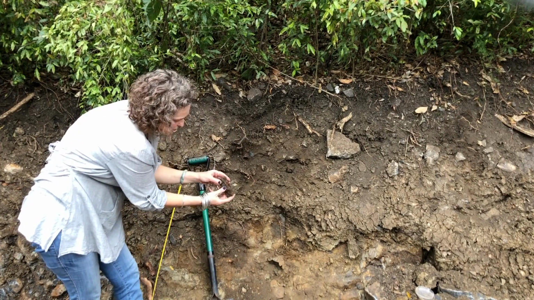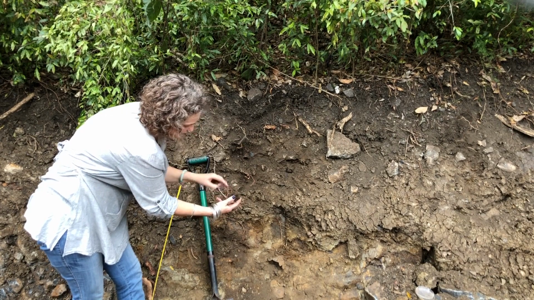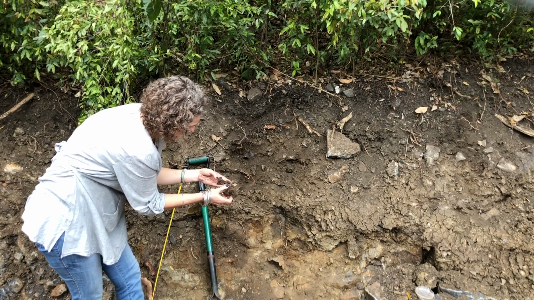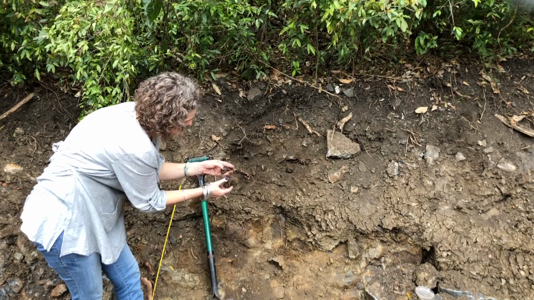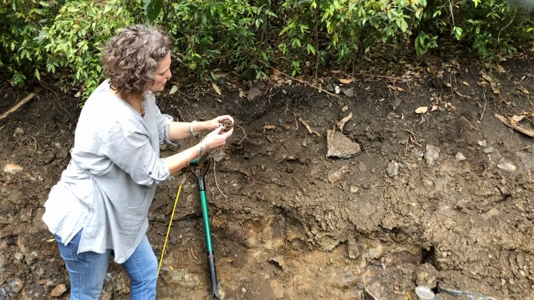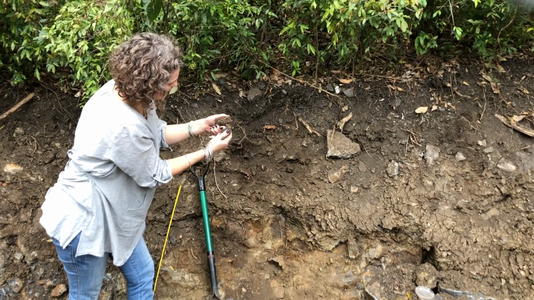And you can show people that, so you can break that open. Sometimes there might be roots in there, and you could possibly see if some of them have died because of waterlogging. Sometimes it's not that clear, but in some of the root channels you'll see the red from the oxidisation.